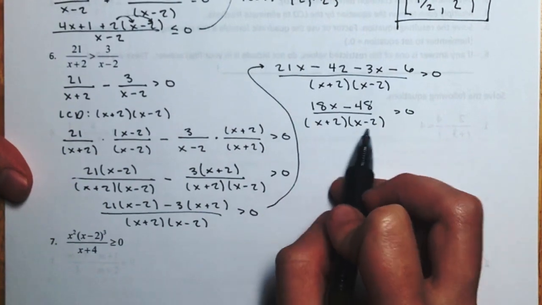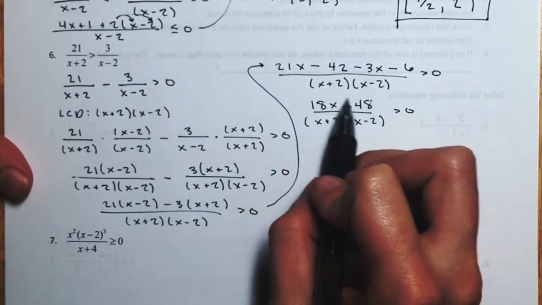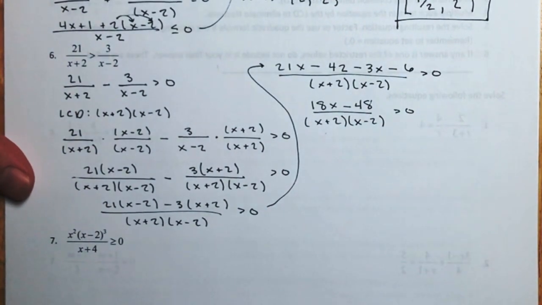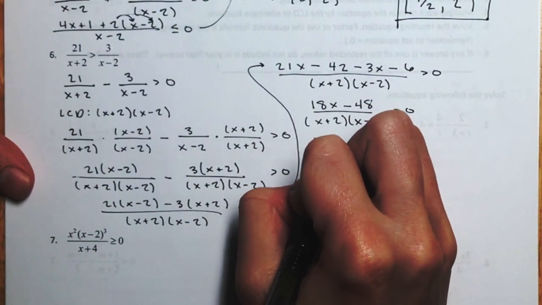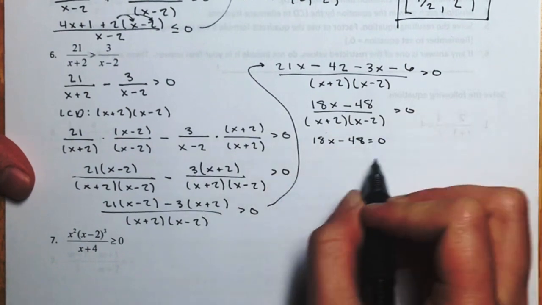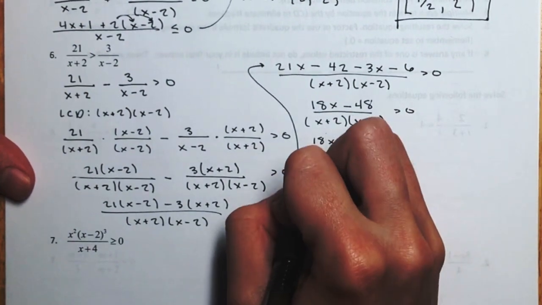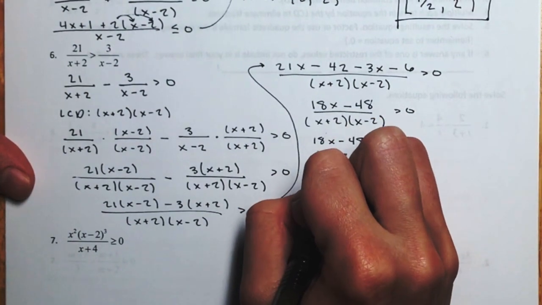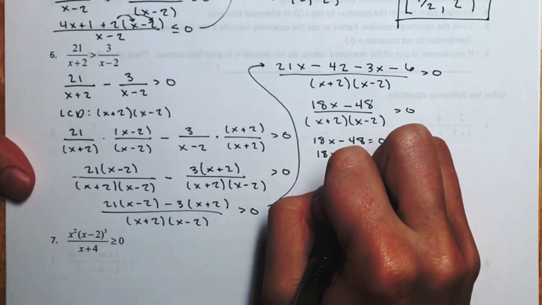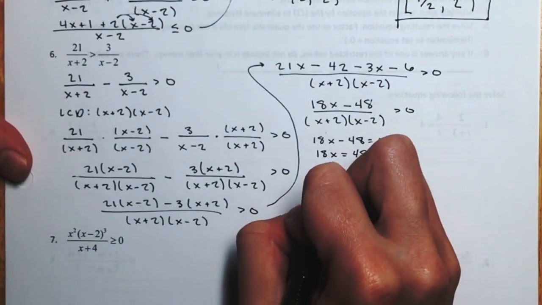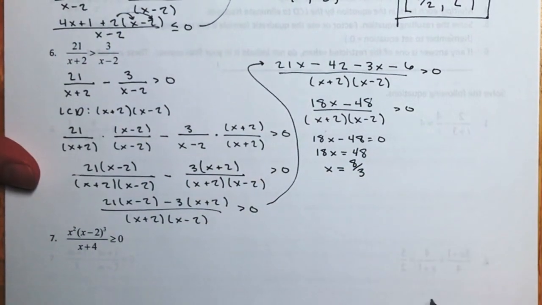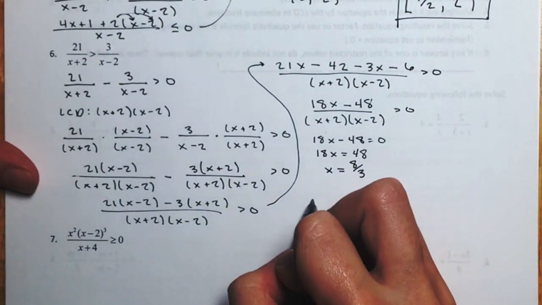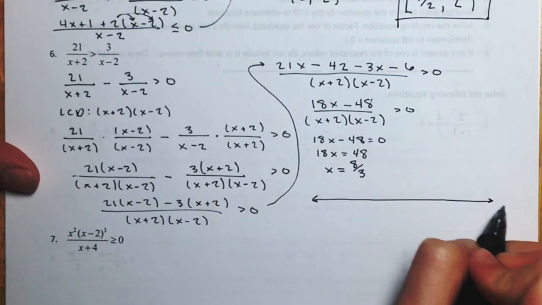I've got to find the roots of the top and the bottom. Well, let's look at the top. So where is this equal to 0? Well, 18x minus 48 equals 0. We add the 48 over, we divide by 18, we get x equals 8 over 3. So let's go ahead and put this on the number line.